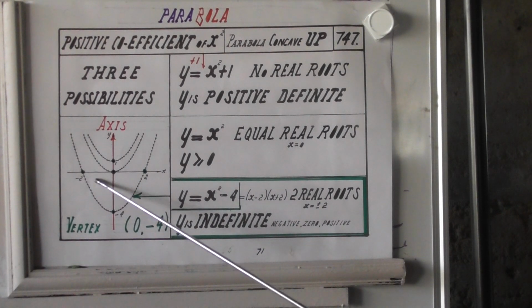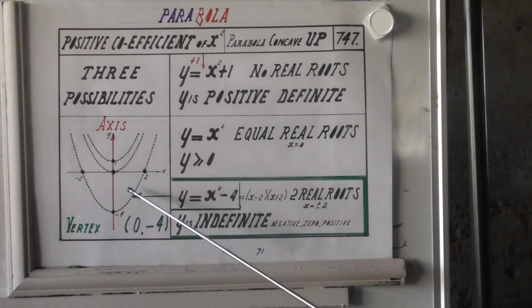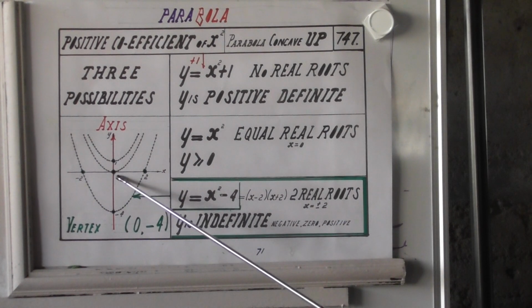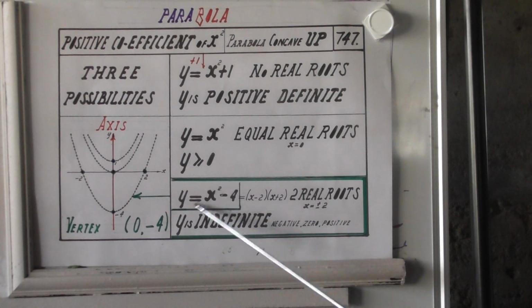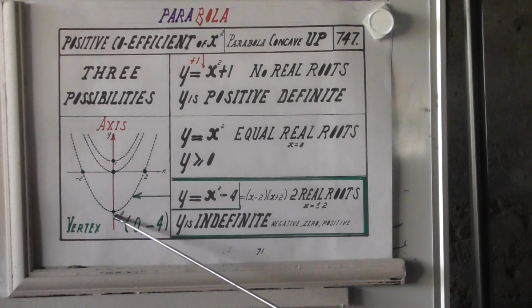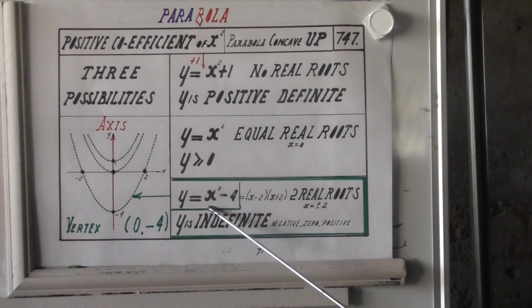The average of negative 2 and positive 2 is naught. And if we put that in, if x is naught, y is negative 4.